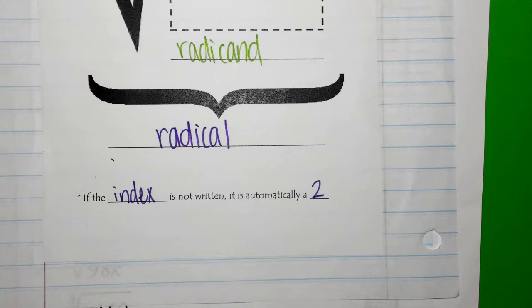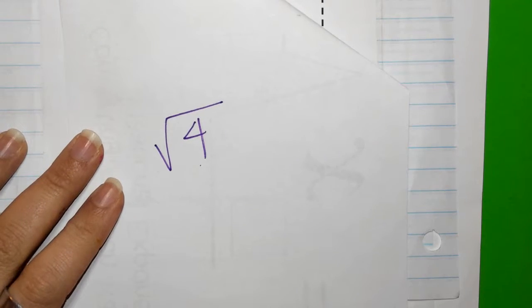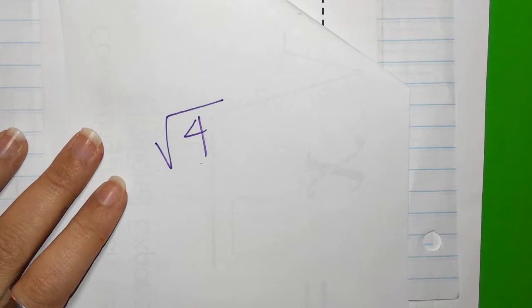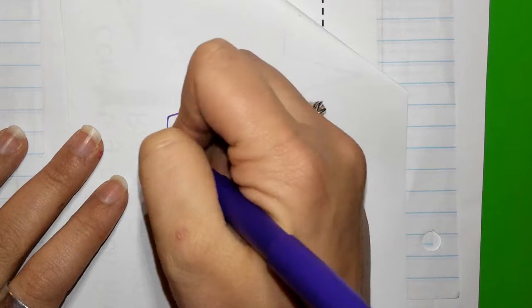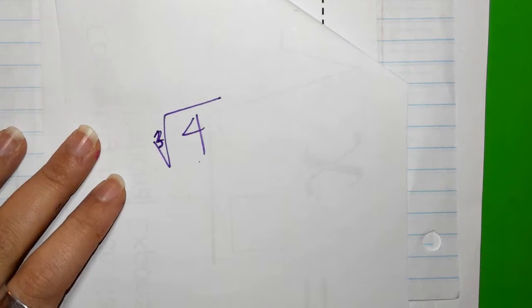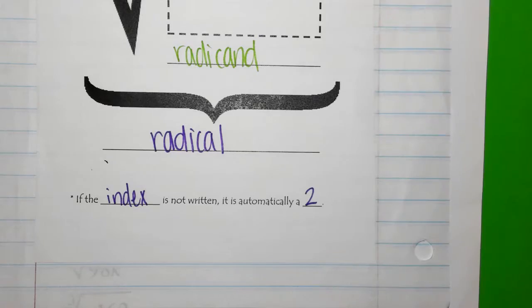So if there's nothing in there, that means the square root of 4, so that's automatically a 2. Now if I had a 3, that would be the cubed root of 4. But we're going to talk about how to break this down in a minute.